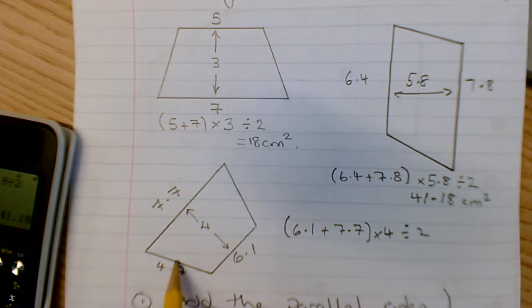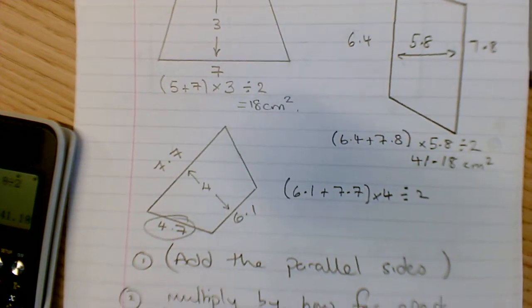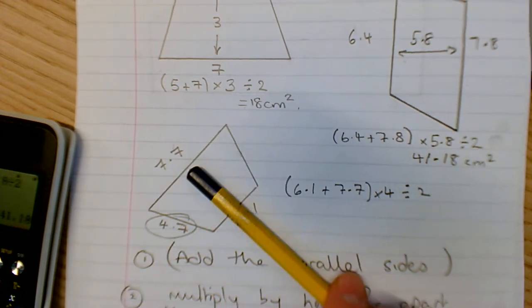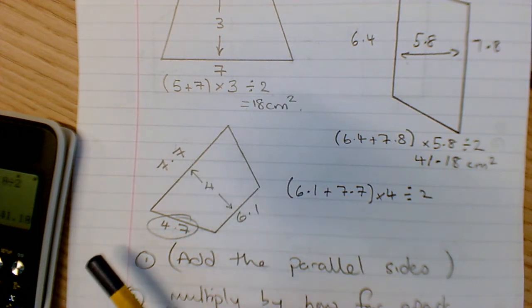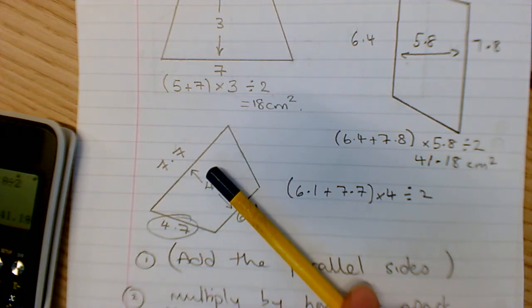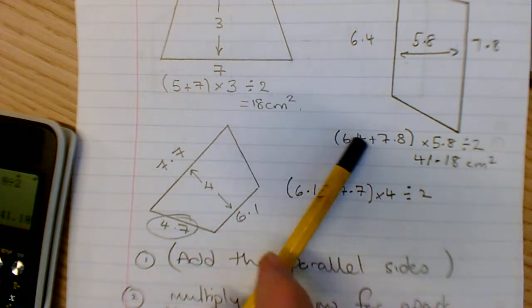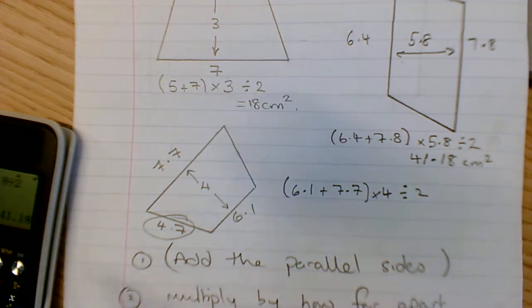Now what you notice is this number here has got nothing to do with the area. When you look at areas, you're always looking for a right angle. So this height has to be at a right angle. It's got a posh name. It's called the perpendicular distance between these two sides. It's a bit posh, but it just means it's at a right angle. So when you see this diagonal line, that doesn't count. Okay. So these are the two parallel sides, and this is the height. This has got nothing to do with the area.